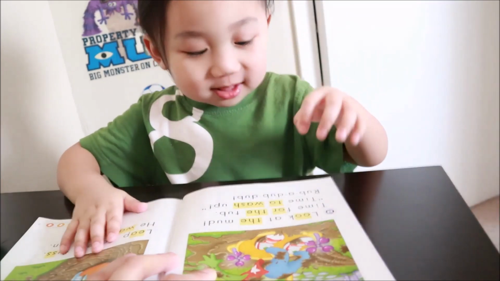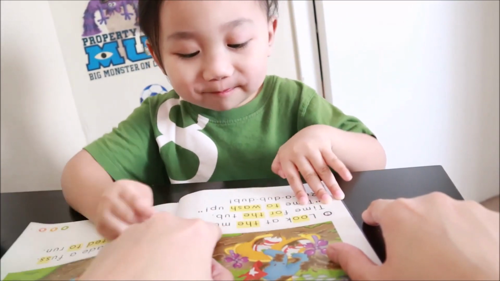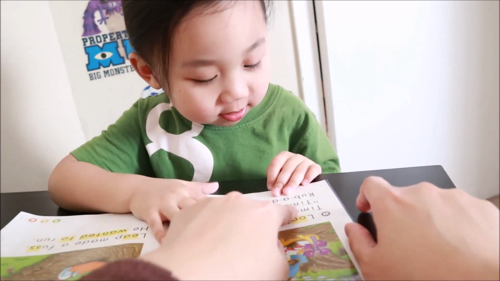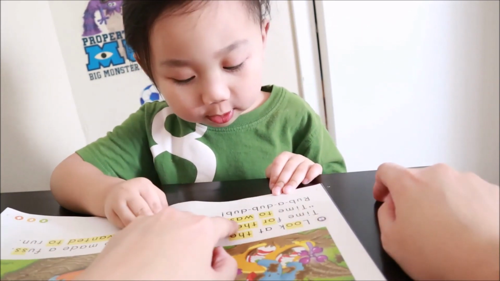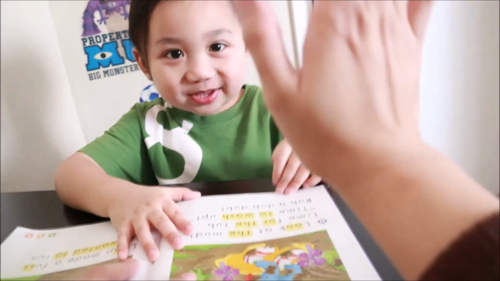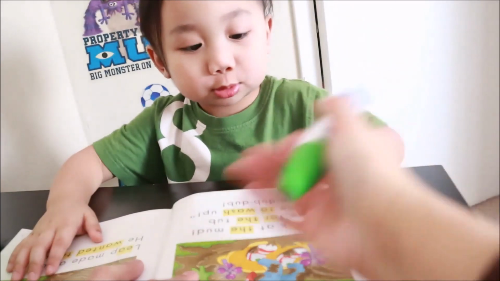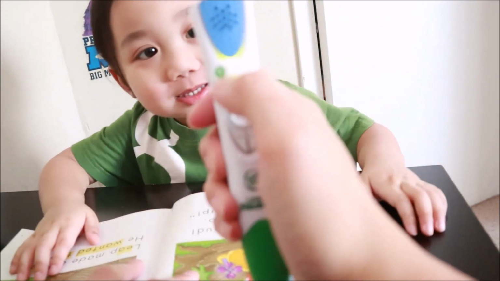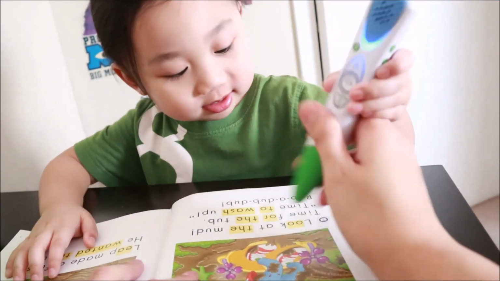Yay, it's Raeden's turn. Okay. Read it. This one. Good job. High five. So, wait. I will show the kids what this purple does. So, when you press the... Oopsie. Is it low battery again? Now it's on. So you press the purple one.